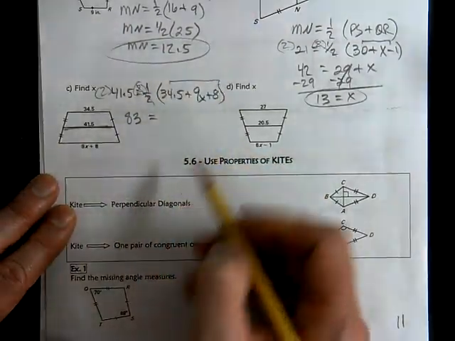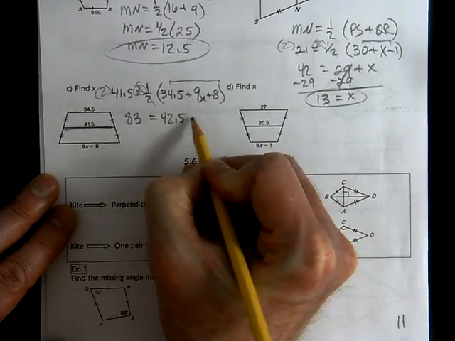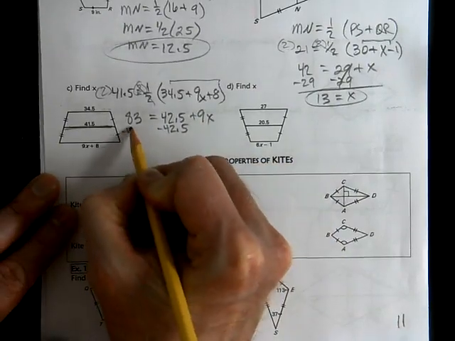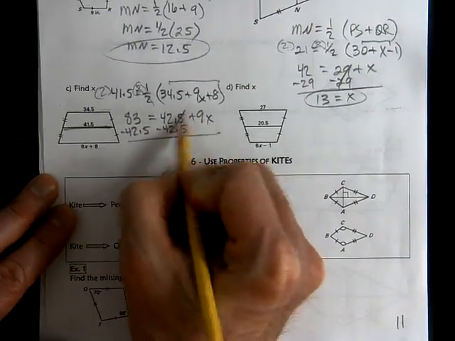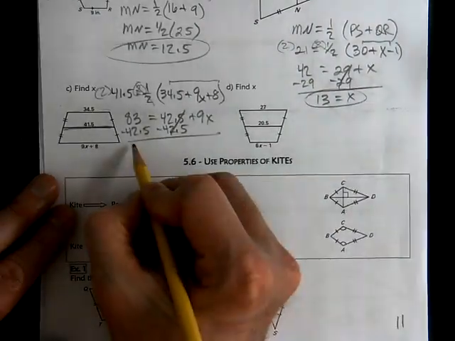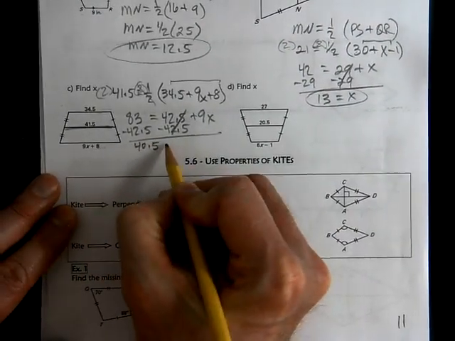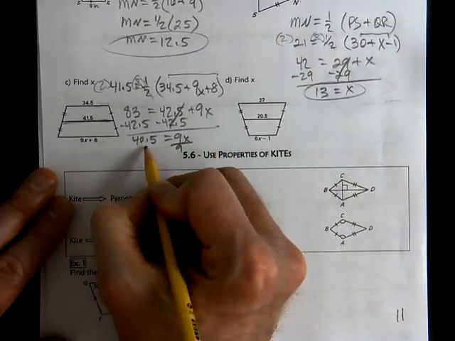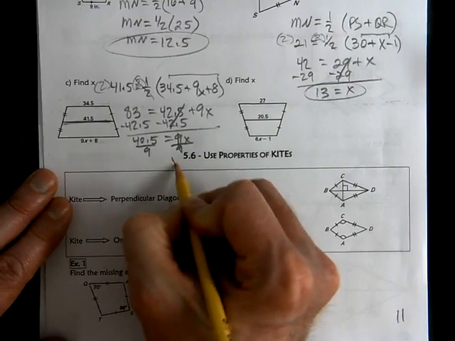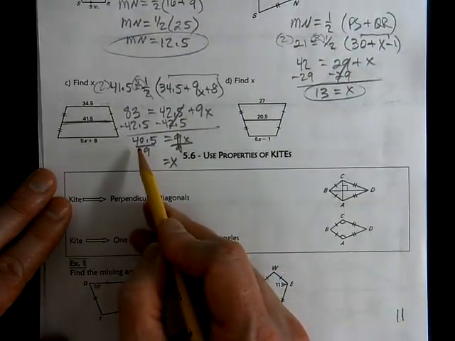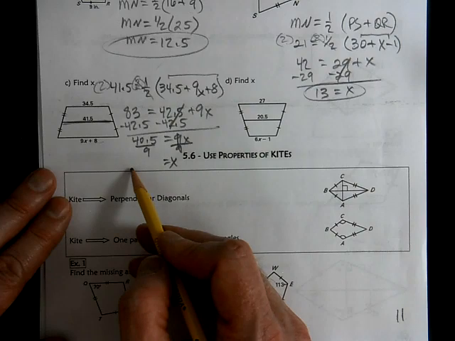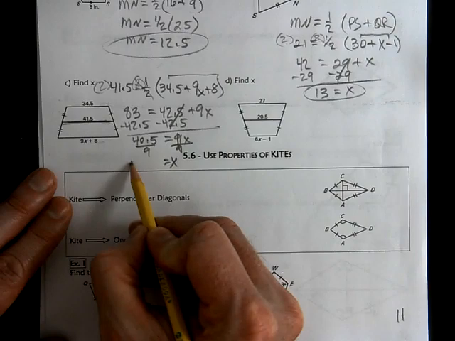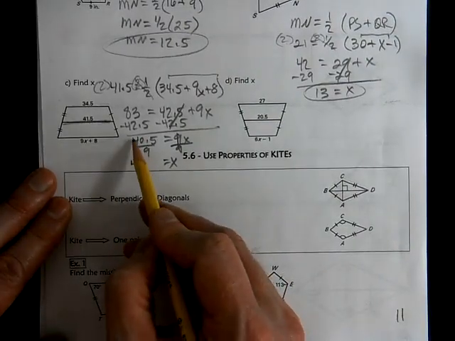Now I have these two to put together, 42.5. And I subtract 42.5. And that gives me 40.5. And then when I divide by 9, we can do this without a calculator. 9 goes into 40 how many times? 4 times, which gives us 36.